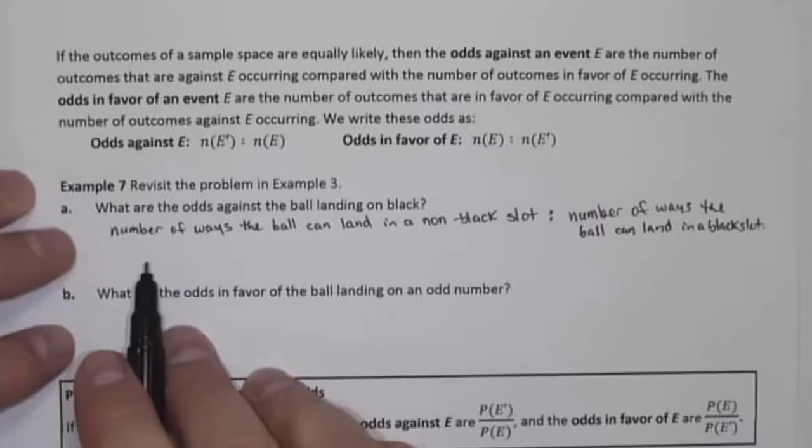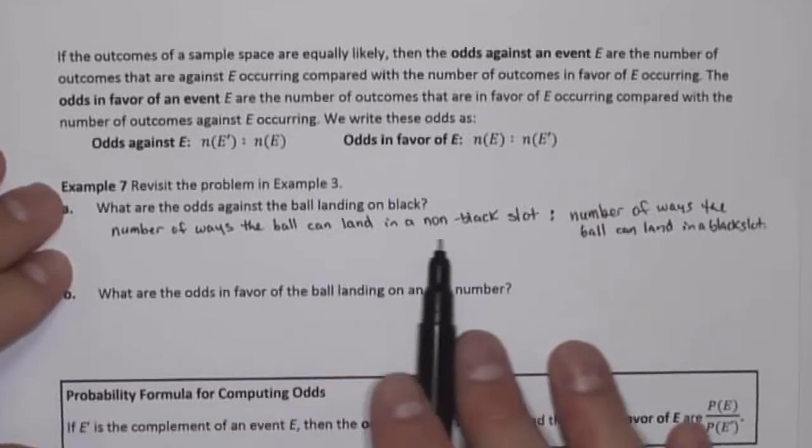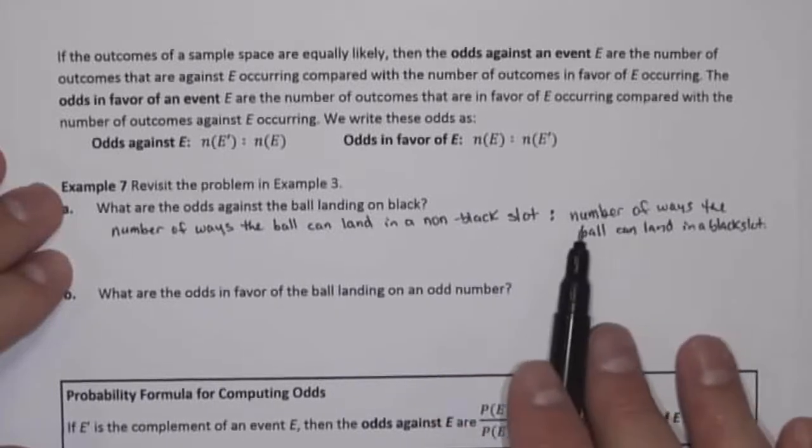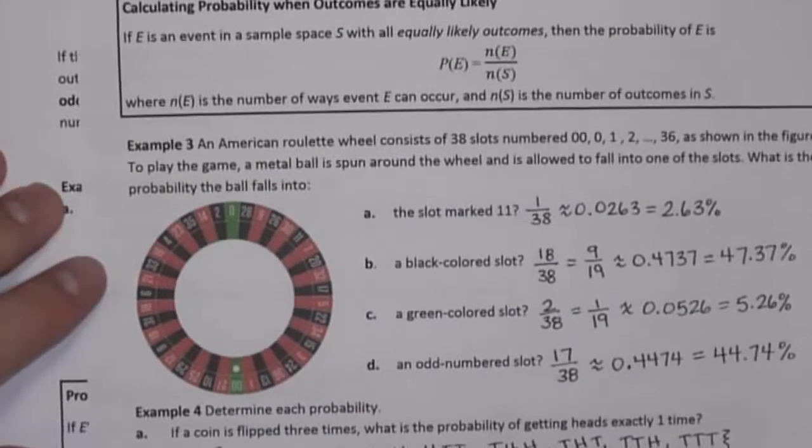So we have to think about it. We're doing the odds against, so this is going to be the number of ways that it's not a black slot compared to the number of ways that it is a black slot.